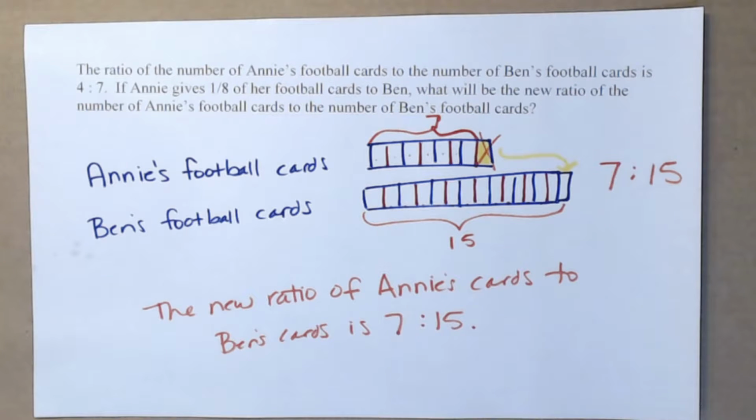So go ahead and pause the video and work on the second question, and then come back and we'll go over it.